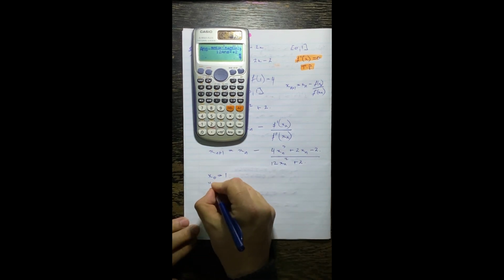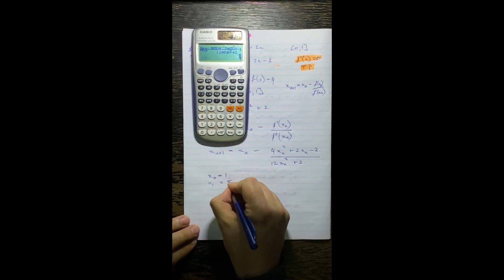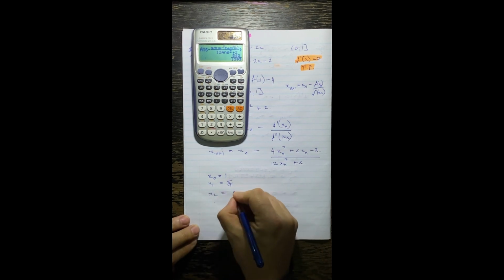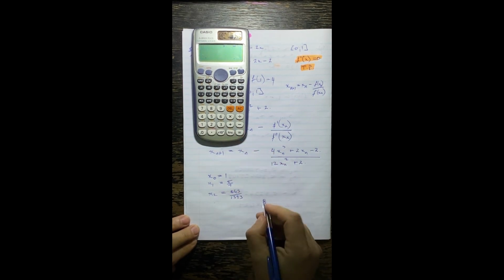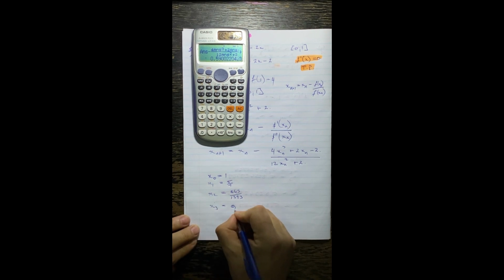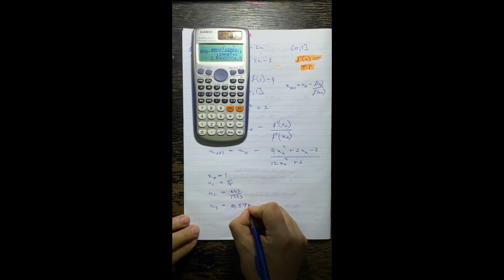Okay, so our first iteration is 5 over 7. The second, 843 over 1393. Then our third, and again, guys, notice how I am not rounding any of these off, only the final answer.